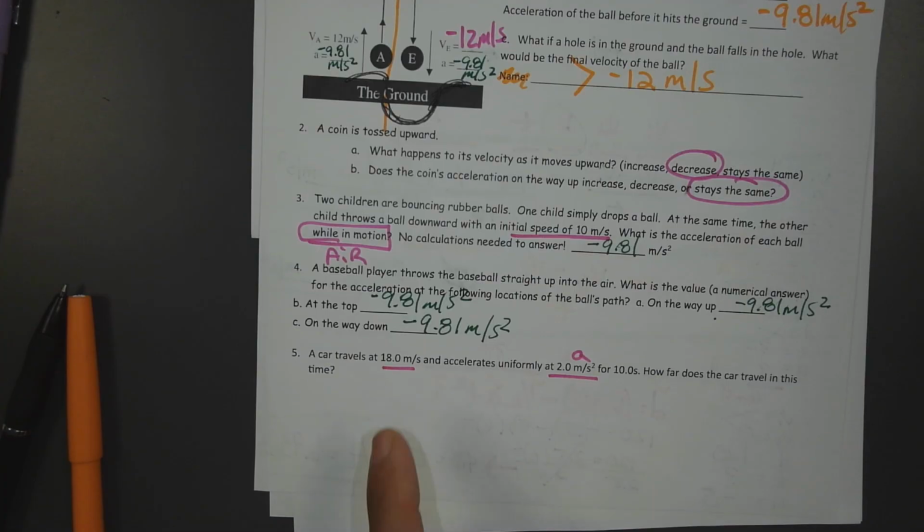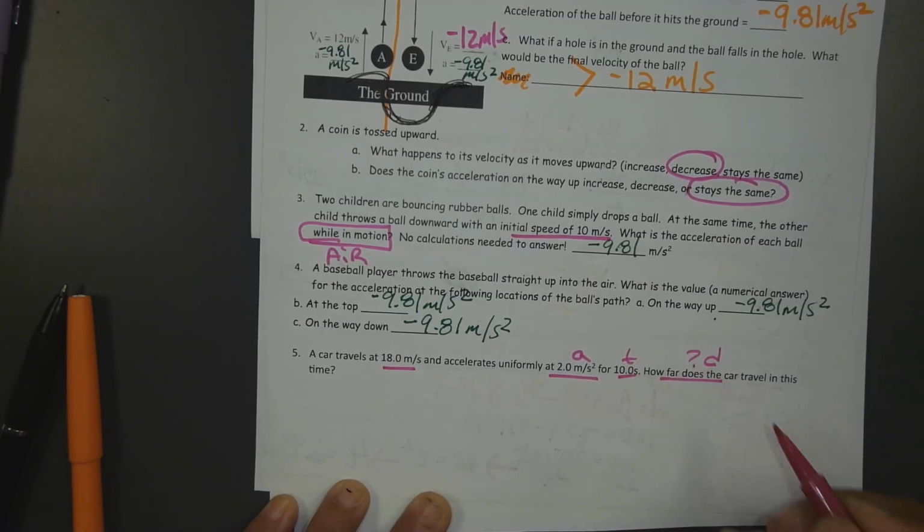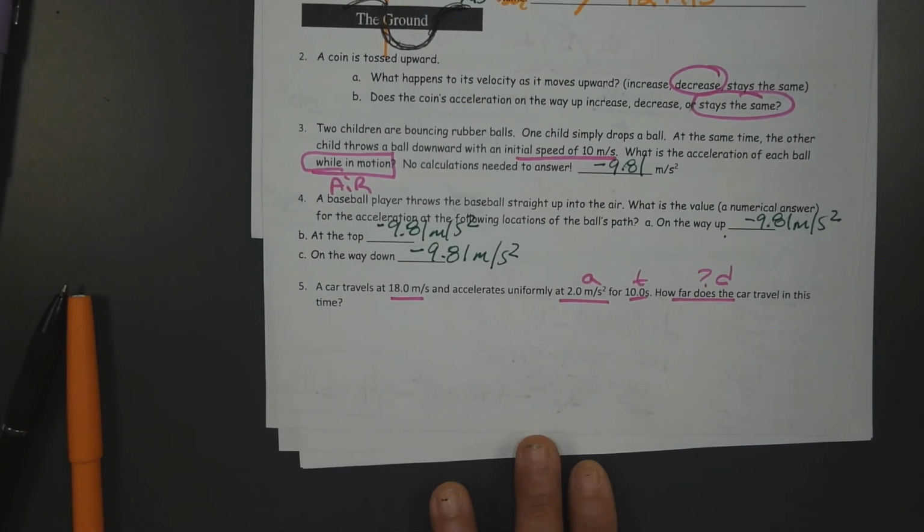A car travels, it says here, 18 meters per second and accelerates uniformly. Okay, obviously that's a velocity, but I'm going to wait till I read some more. For 10 seconds, T. How far, distance, does this travel during this time? So if it's accelerating, and I see that it's a positive acceleration, it's more than likely going to speed up, not slow down to a stop.